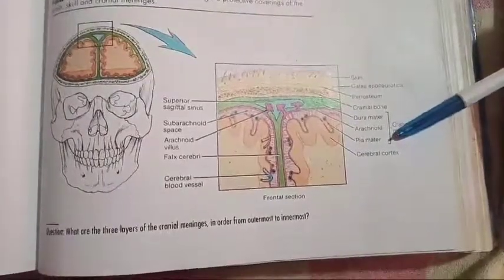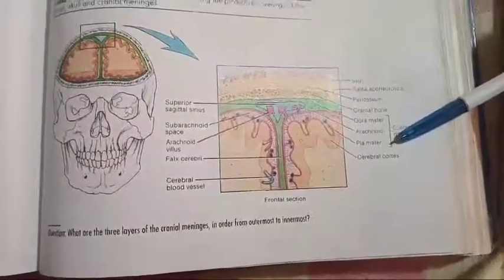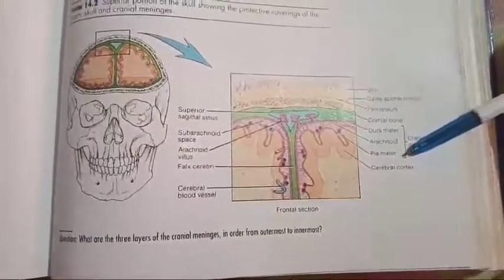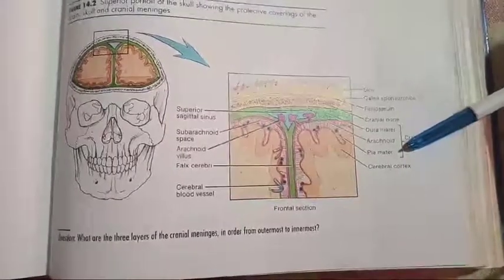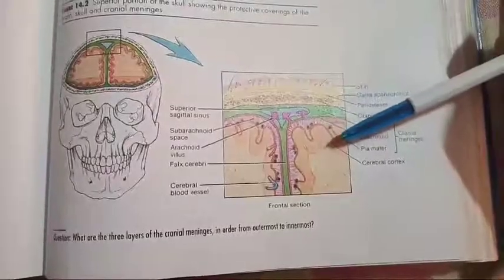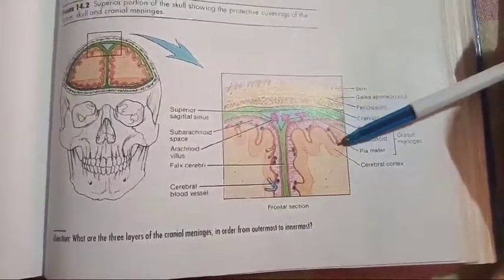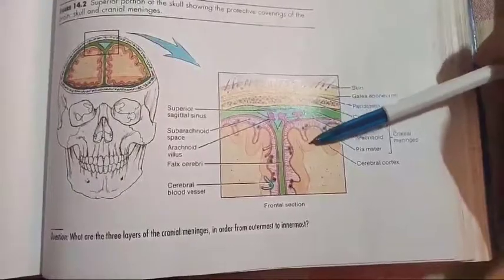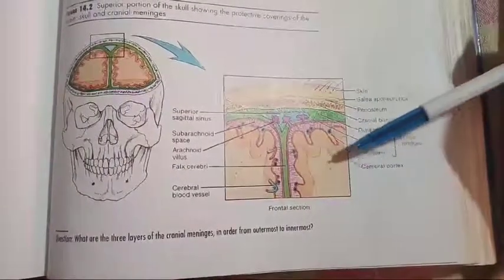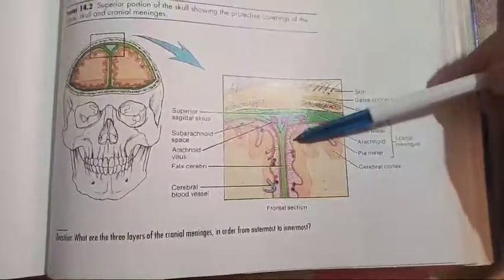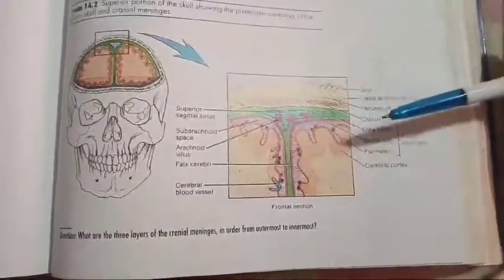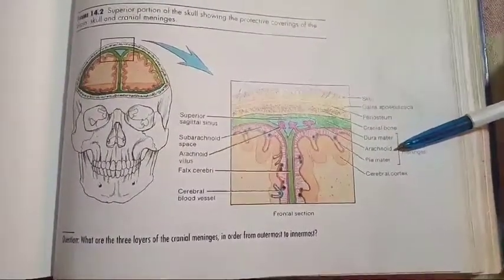Pia mater is highly vascular in nature, meaning it has a rich blood supply, and it is a very delicate membrane which closely covers the CNS. Closely covers the CNS means it even invaginates inside the brain, closely investing the surface of the cerebral cortex. Coming to the second layer, this is the general introduction of these three layers.